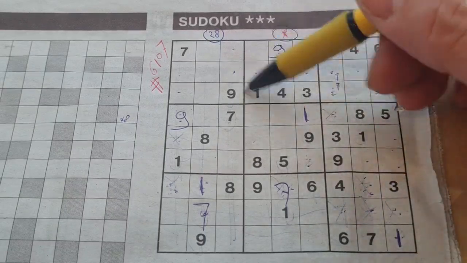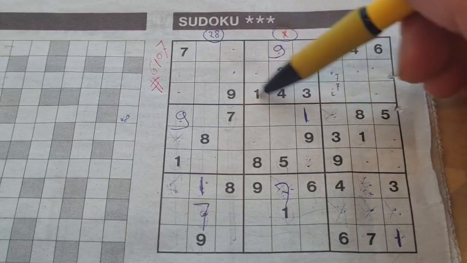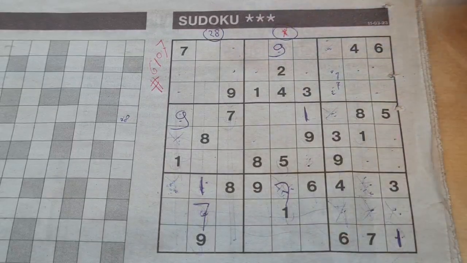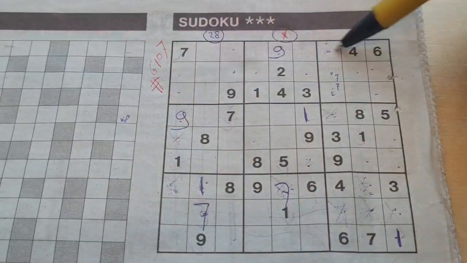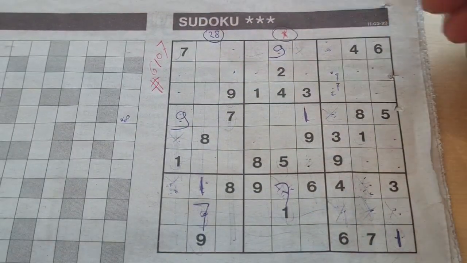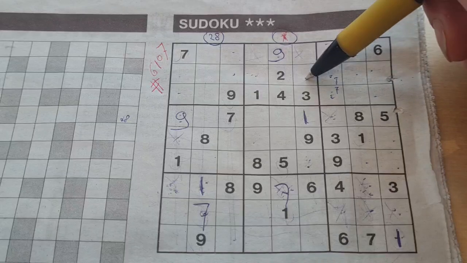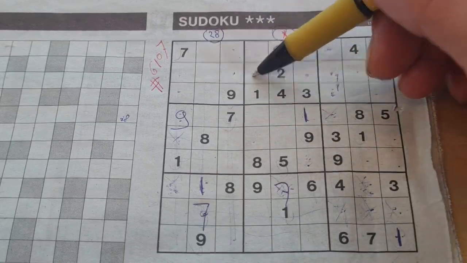Well, now we have 4 missing numbers in this big square. One of the missing numbers is a 2, and of those missing numbers are the 7 and the 6. We have a 7 and a 6 in the first row, so no 7 and a 6 in these 2 boxes. 7 and a 6 go in those 2 boxes as a pair. We have a 6 in this column, no 6 there. 6 should be here, and the 7 goes there.